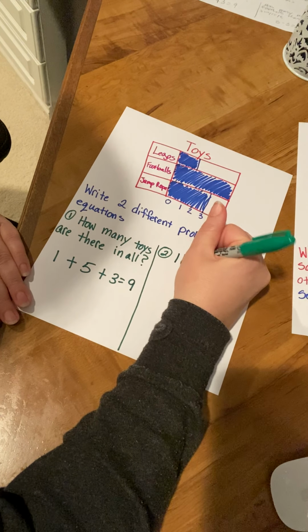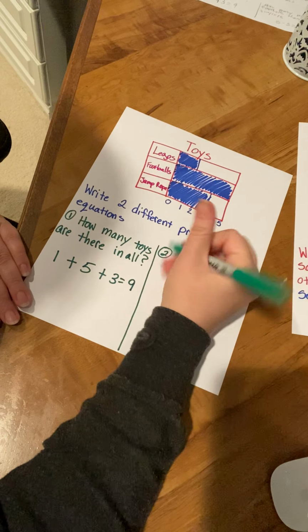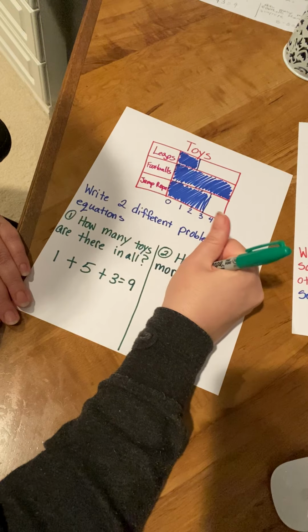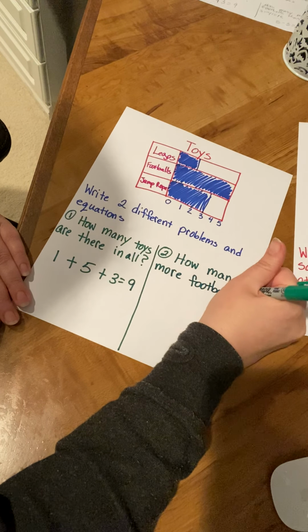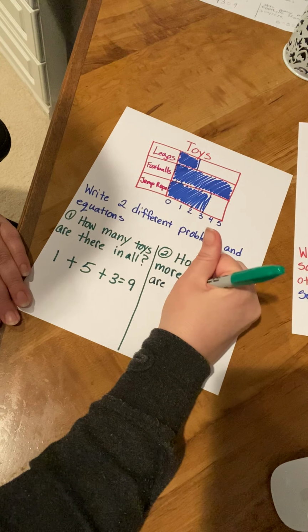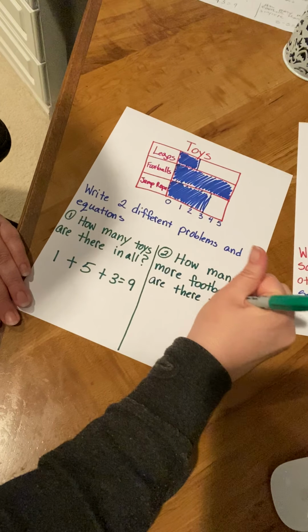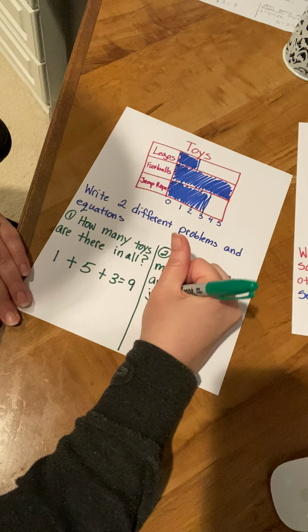I'm going to ask, how many more footballs are there than jump rope?